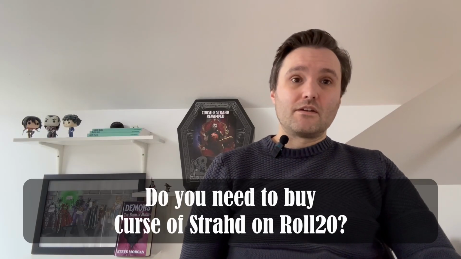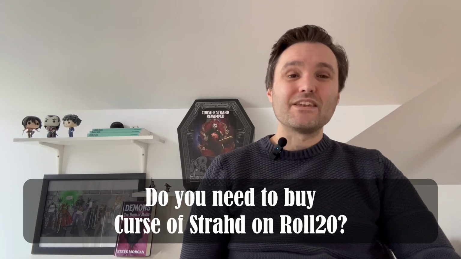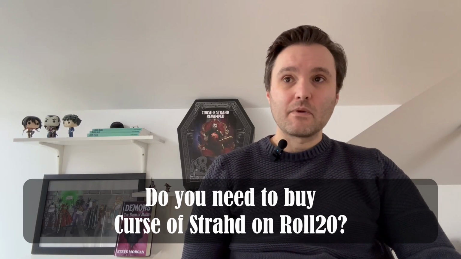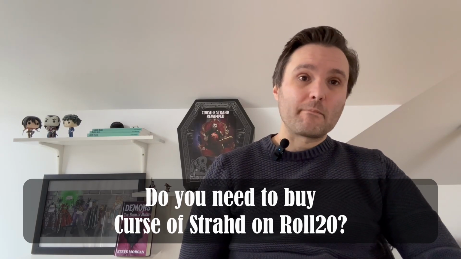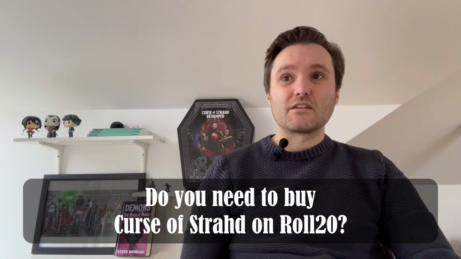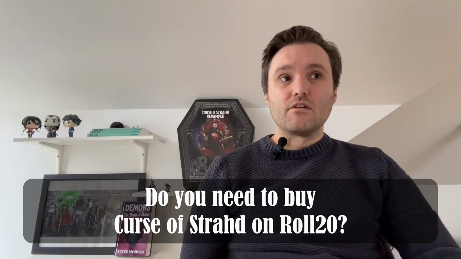Do you need to buy Curse of Strahd on Roll20? Well, technically no. What you could do is just load up a blank game and add in all of the maps, but that is a huge undertaking and a lot of time. The strength of Curse of Strahd on Roll20 is the fact that everything's already done for you. All the maps are in there, all the tokens are in there, all the information's in there. So it saves you time.